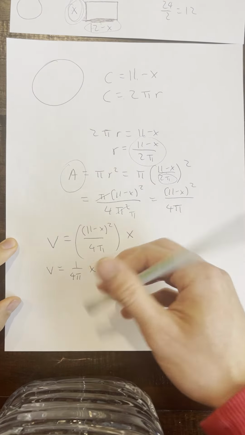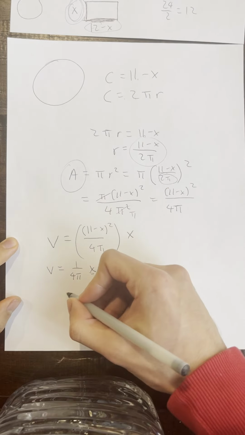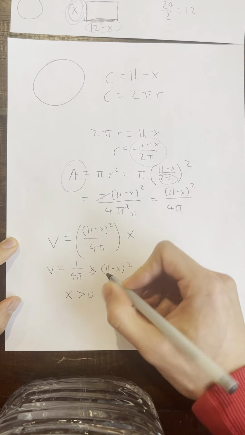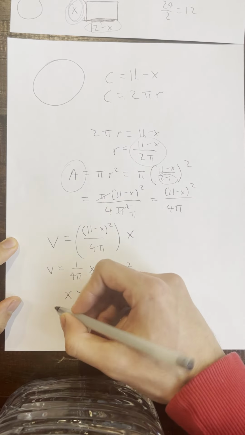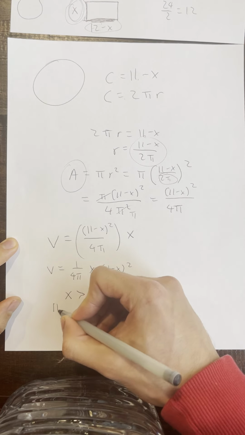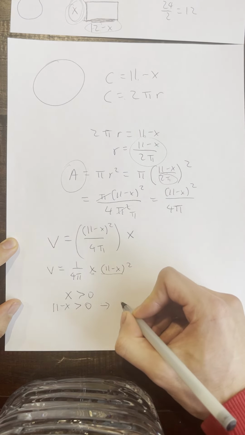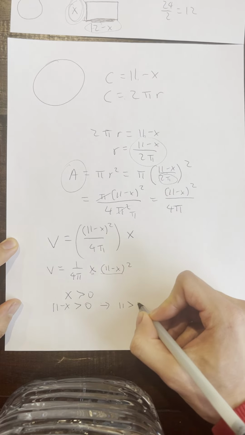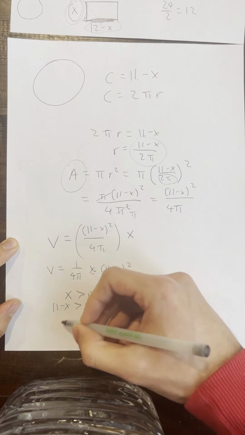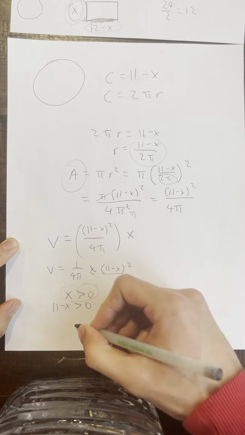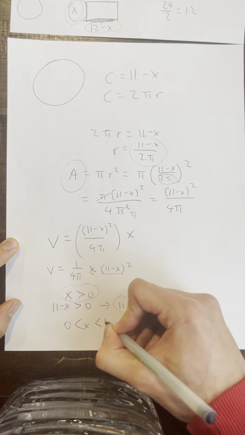We also need the height to be more than 0, and so does the circumference. So 11 minus x has to be greater than 0 as well. So if I add x to both sides, what do I get? 11 is greater than x. So combining this and this, I'm going to get 0 is less than x, less than 11.